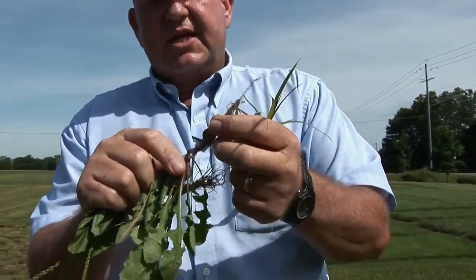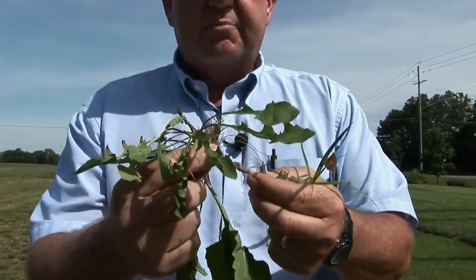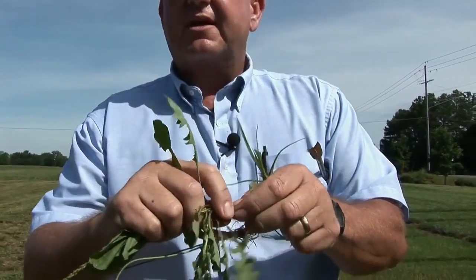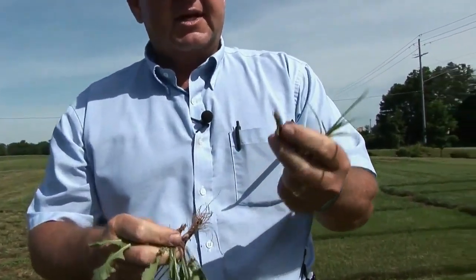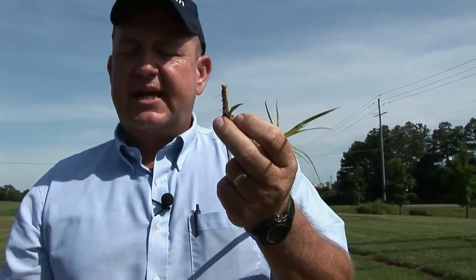And the point of that is, let's say you're going to hand pull this dandelion. If you pop the top off, which is very easy to do when you're pulling it out of the ground, and you leave that much root in the ground, then that dandelion will regenerate itself from that root and come back.